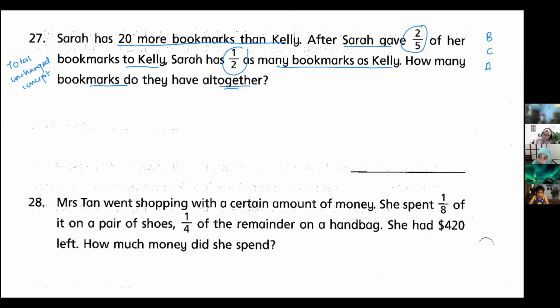Let's look at the before. The before information is always the first line. So it's a comparison, right? Saying that Sarah at first has more than Kelly. Okay, that's my before. Then after, Sarah gave. The word gave means this is a change keyword. To who? To Kelly. So Sarah gave away 2 units to Kelly. Kelly received 2 units. Sarah gave away 2 units.